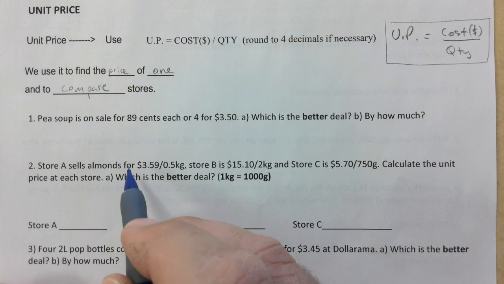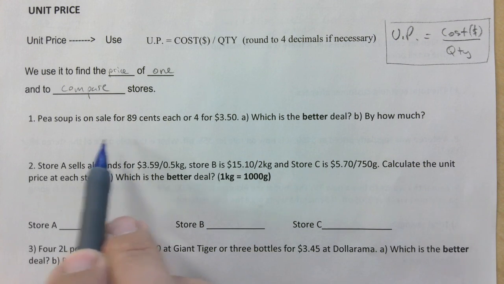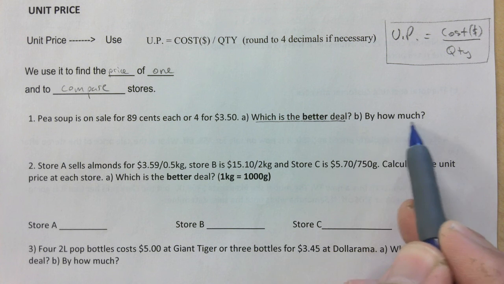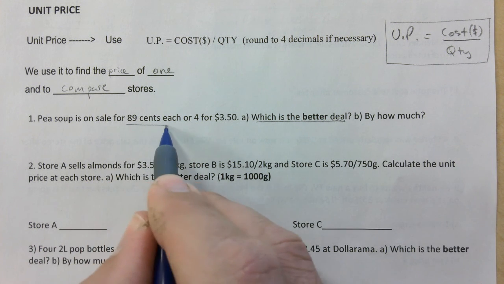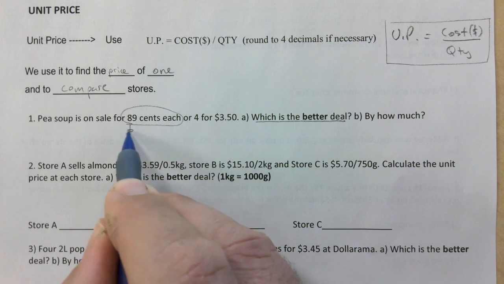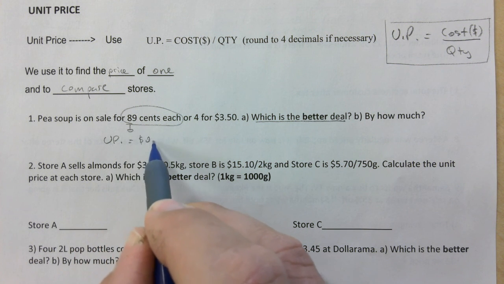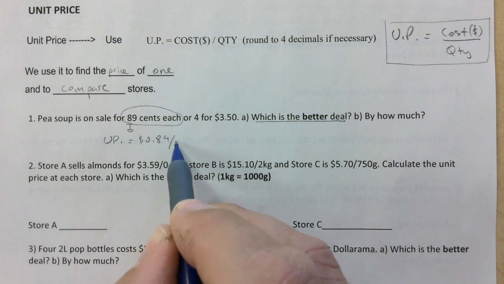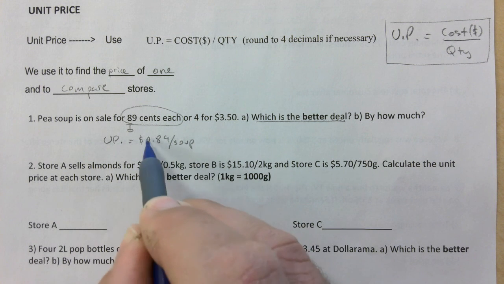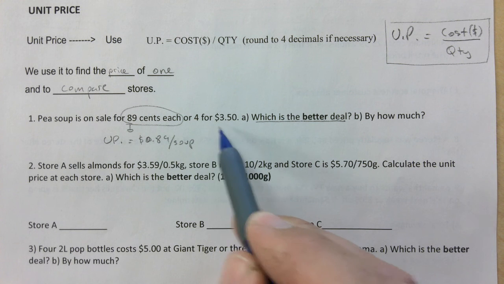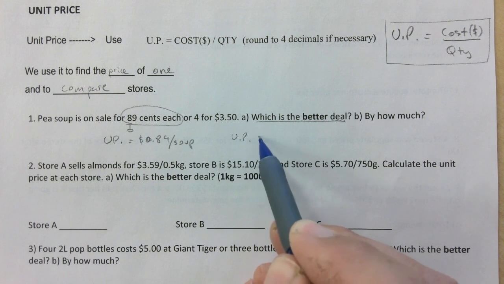Question one, right? It's asking you which one is the better deal. So right away you should be thinking, okay, I'm gonna have to find the unit price of the different items and by how much. So obviously this is already the unit price. The unit price of that first soup is 89 cents per soup, we can call it, or can. But this one, we don't know.